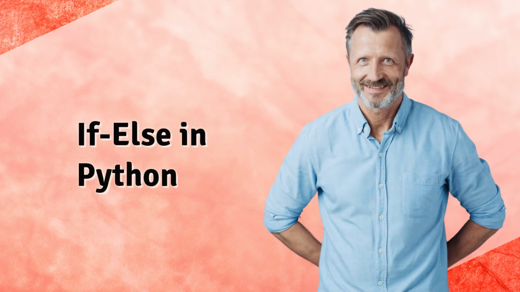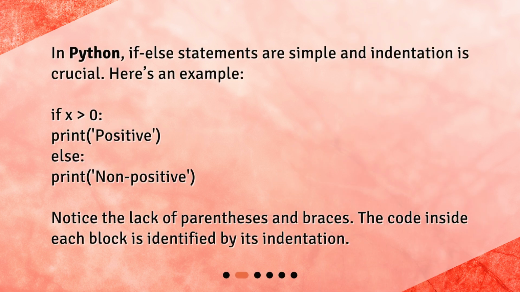If-else in Python. In Python, if-else statements are simple and indentation is crucial. Here's an example. If x is greater than 0, print positive, else print non-positive. Notice the lack of parentheses and braces. The code inside each block is identified by its indentation.